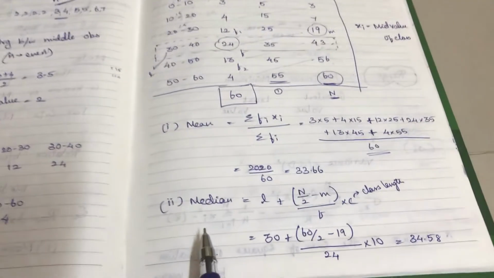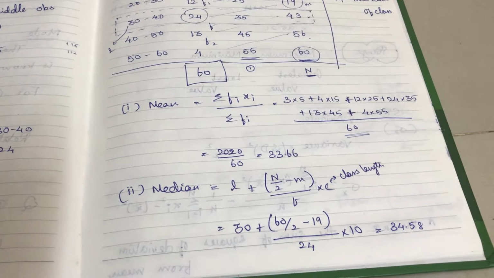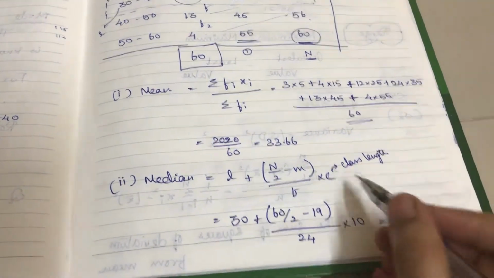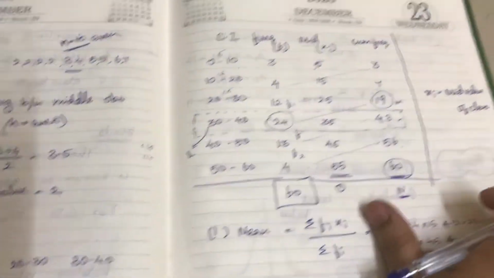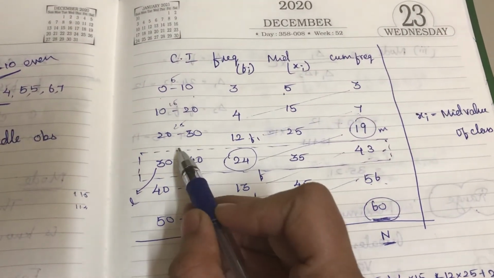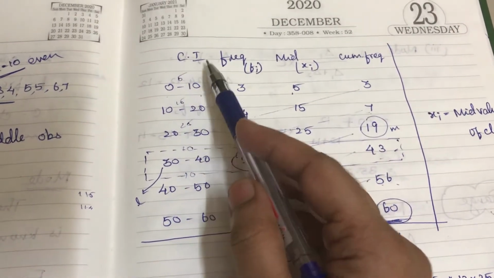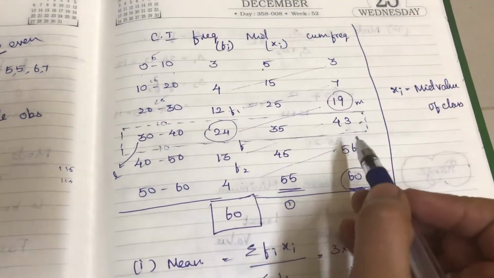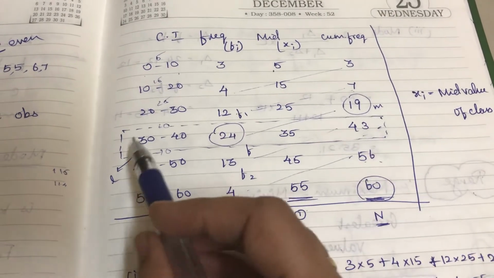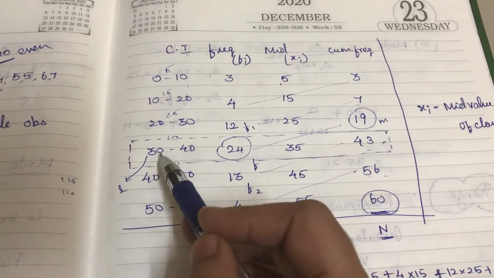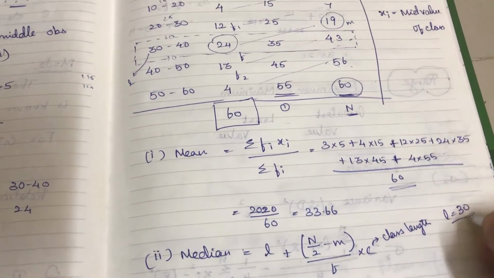Next, median. Median is equal to L plus N by 2 minus m by f into C, right? C is the class length. Between these two numbers it will be 10. Between these two numbers it will be 10. So the common difference for class interval is 10, right? So here you can see this one is the middle term, as I told you. So here the lower limit is 30, right? So we have found L, which is equal to 30 here.